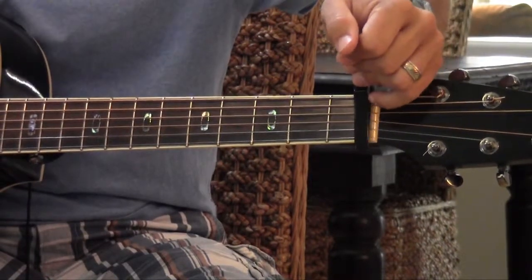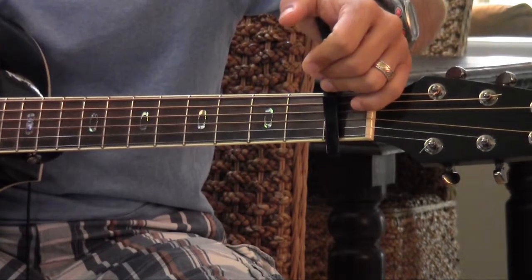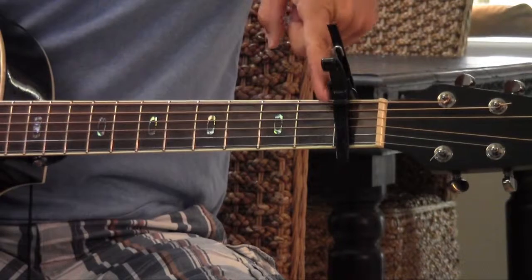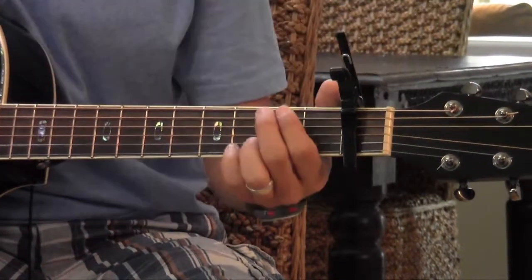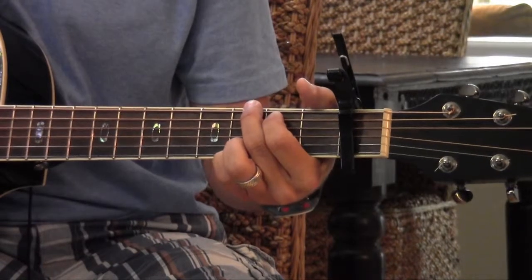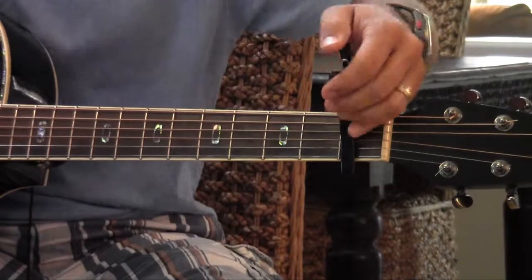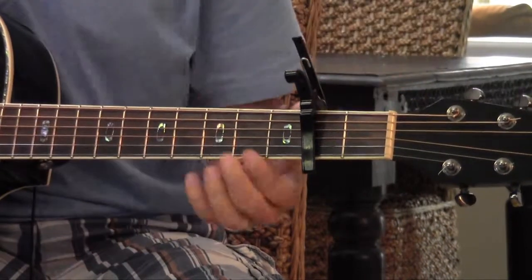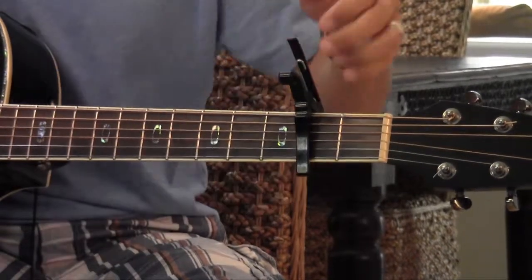But if you move the capo up to capo position number 1, which is right behind the bar here that you see that runs vertically, and then you play a G, it sounds like an A flat. And so what you're doing is you're just making the guitar shorter. You move it up to capo position number 2 behind the 2nd fret, and then you play a G. It sounds like an A. We moved it up 2 half steps.